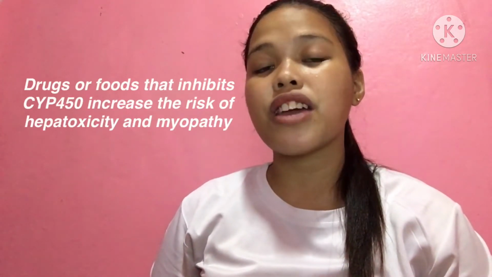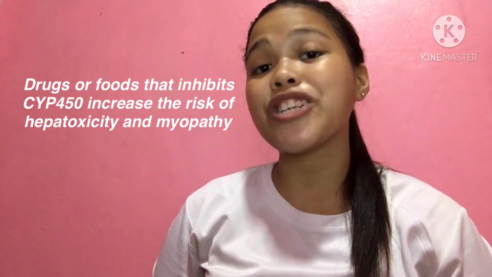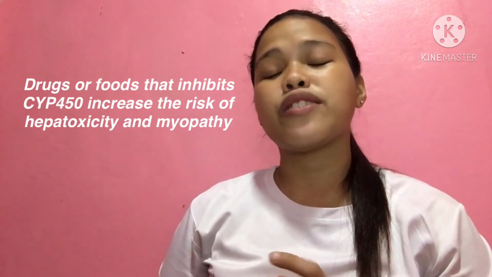Drugs or foods that inhibit cytochrome P450 activity will increase the risk of hepatotoxicity and myopathy. An example of this is grapefruit juice. And as there is evidence that hydroxymethylglutaryl coenzyme A reductase inhibitors are teratogenic, this drug must be avoided by those who are pregnant.